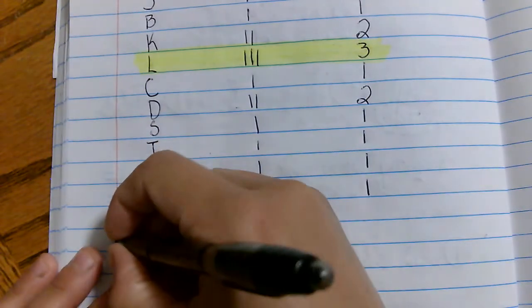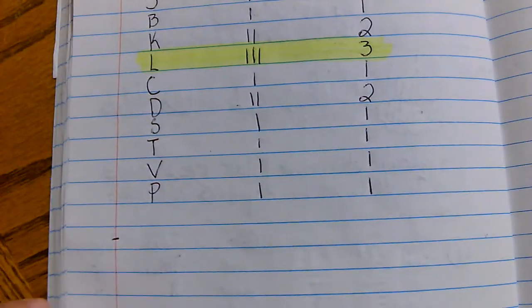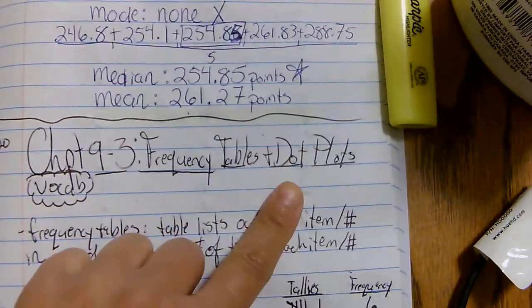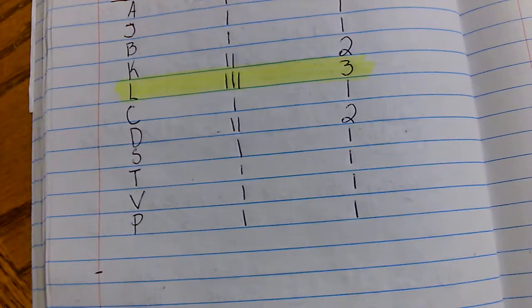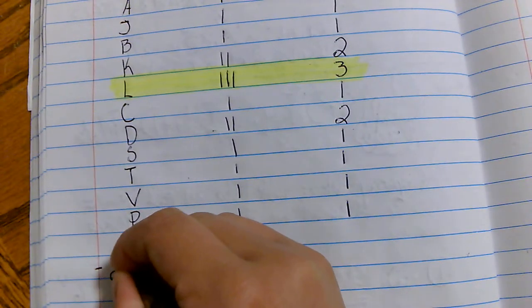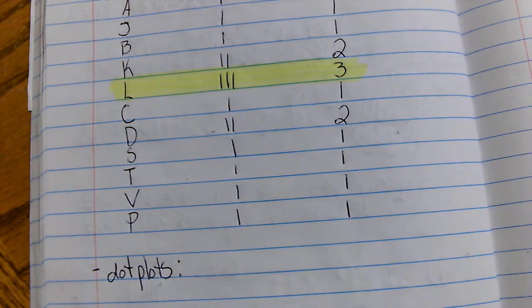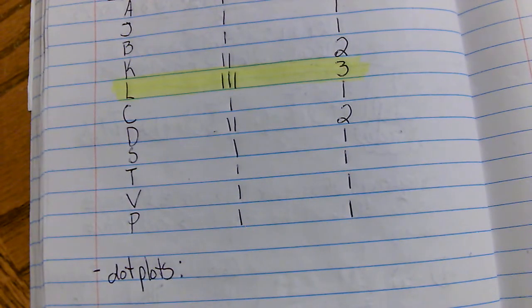We're going to do another vocab word, and it is kind of like the second part of our section here, where we talk about dot plots. So I'm going to go ahead and write this in, dot plots. Now a dot plot also kind of measures how often numbers or items occur in a data set.